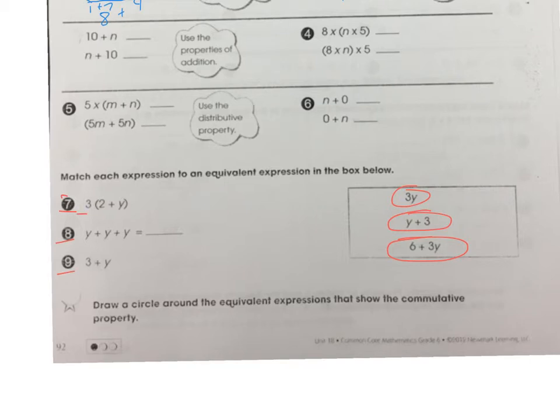Let's do this one right here. And I'm doing it because it's an important property called the distributive property. And you have 3 times parentheses 2 plus y. So it's going to be the 3 times 2 and the 3 times y. So let's do that. 3 times 2 is 6 plus 3 times y gives me 3 y's. So 6 plus 3y, I can see that it's right there. And those match. Good.